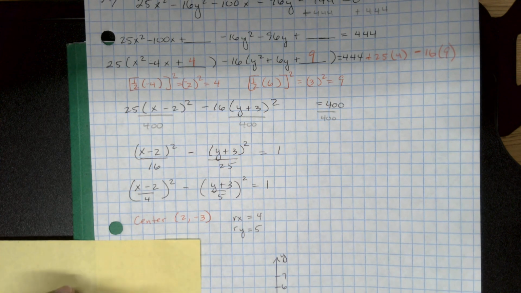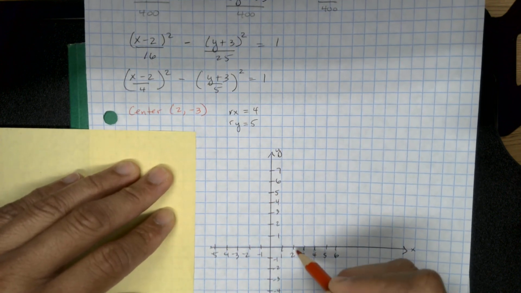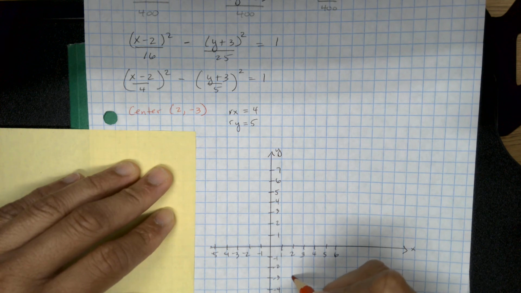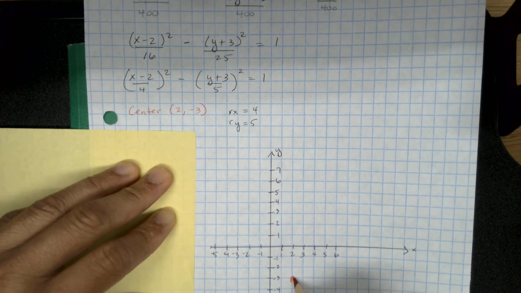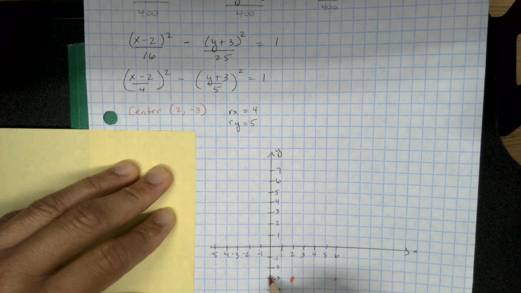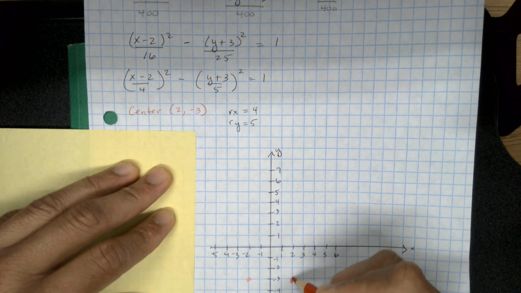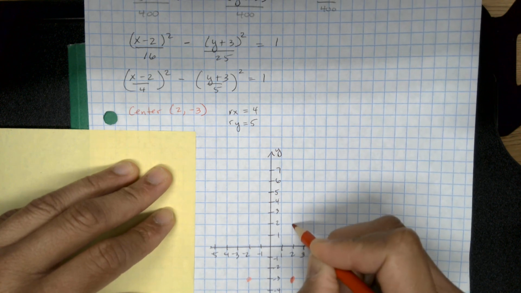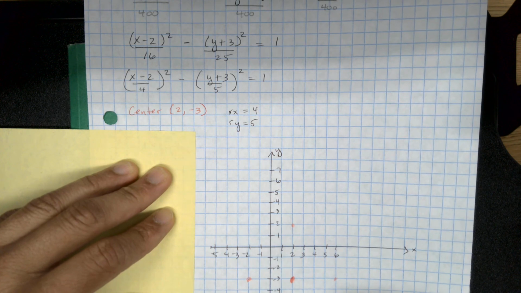Okay, so let's plot these points. Center 2, -3. So we're down here, 2, -3. The radius of x is 4 units. So move 1, 2, 3, 4 from here. Radius of y is 5. From the center, 1, 2, 3, 4, 5, and 1, 2, 3, 4, 5 the other way. And draw our central rectangle.